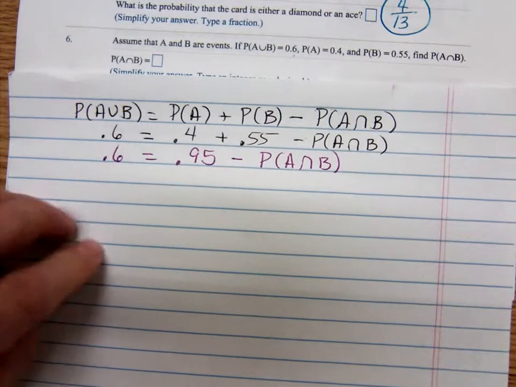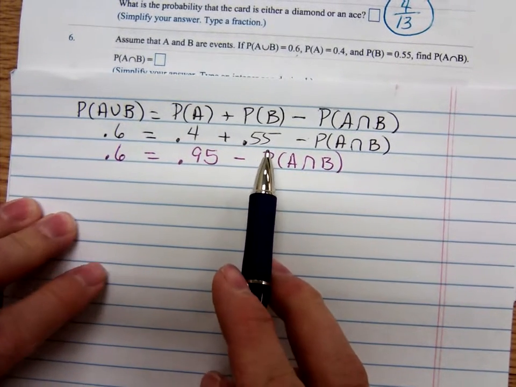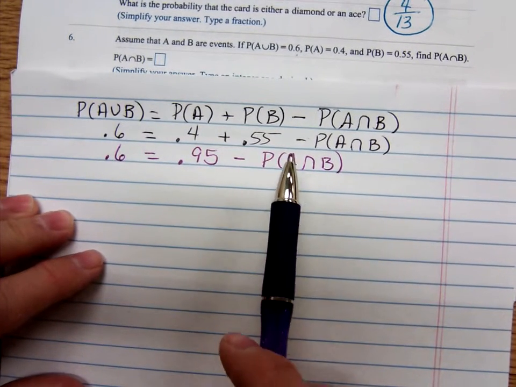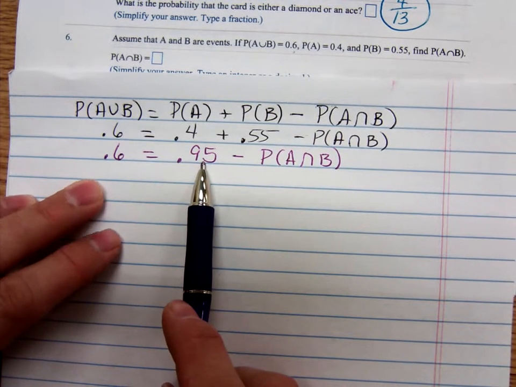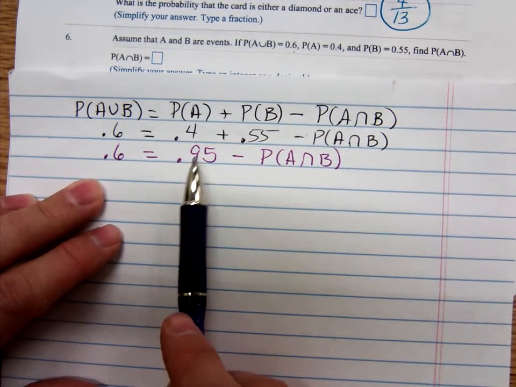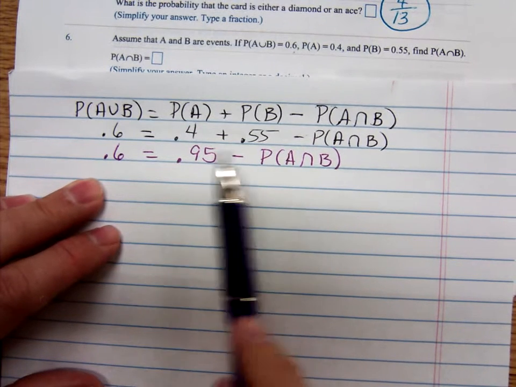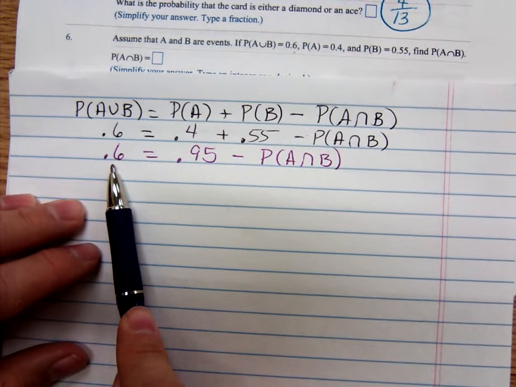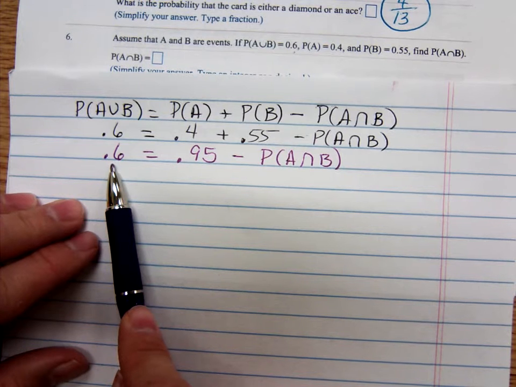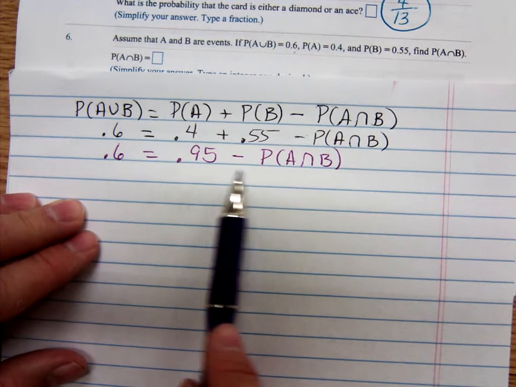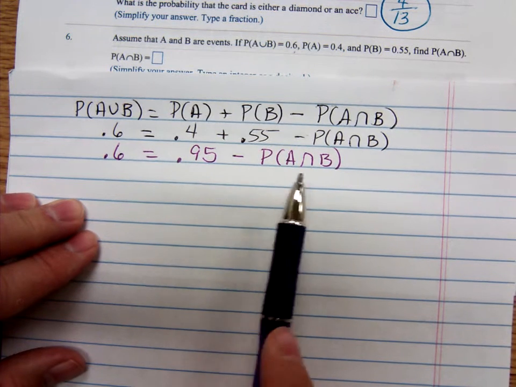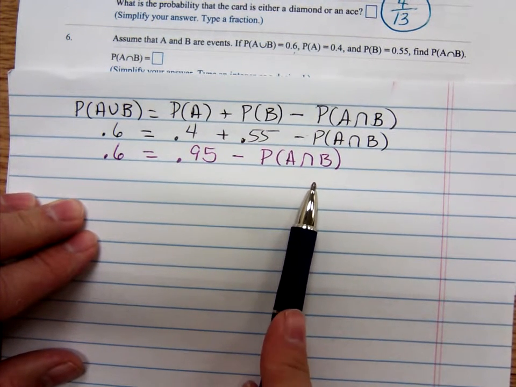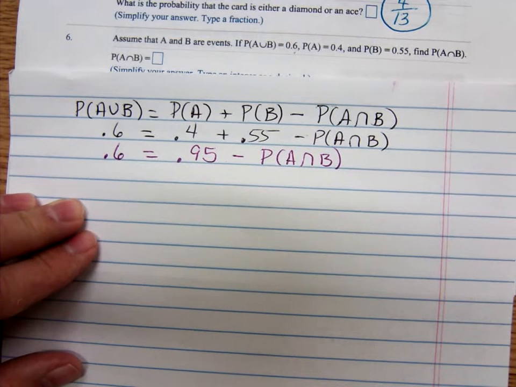So some of you could probably just look at it right now and think, without doing any more algebra, think of these as percents. 95% minus what would give us 0.6? What percent? 60%? So thinking in terms of percentages, 95% minus 35% would give you 60%.